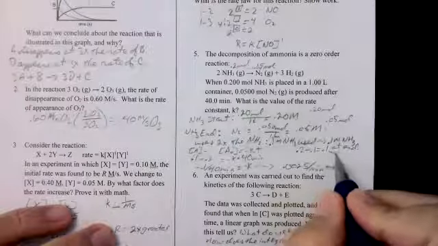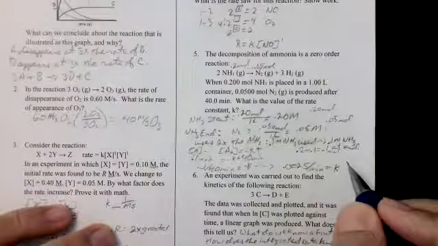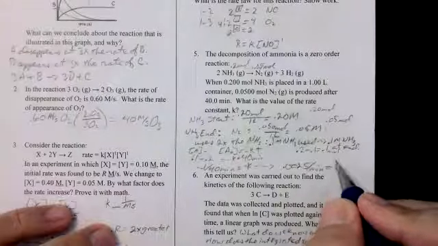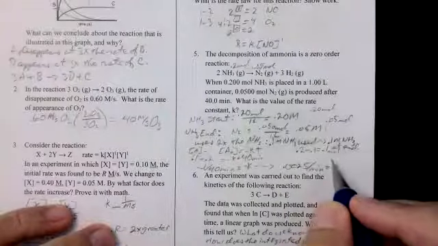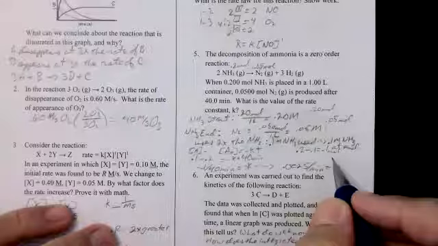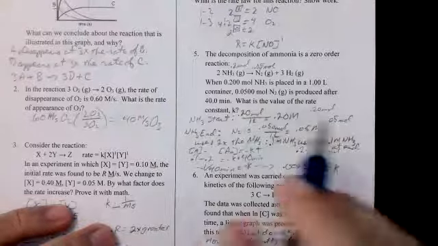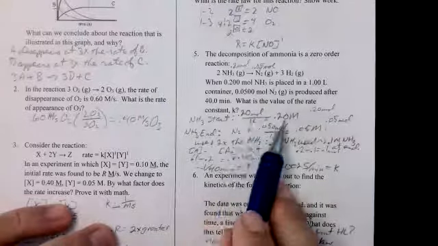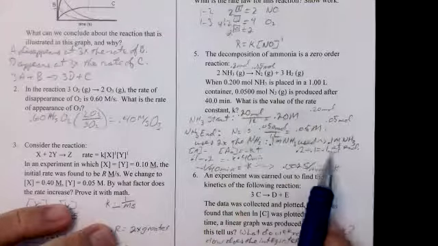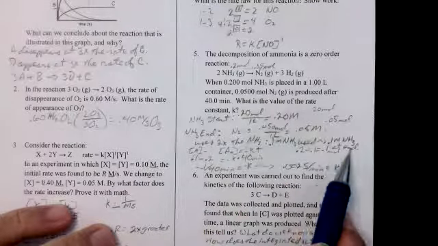Because remember, the 0.1 moles would be over 1 liter, which would give us 0.1 molarity. So this is my starting molarity of NH3. This is my ending molarity of NH3.